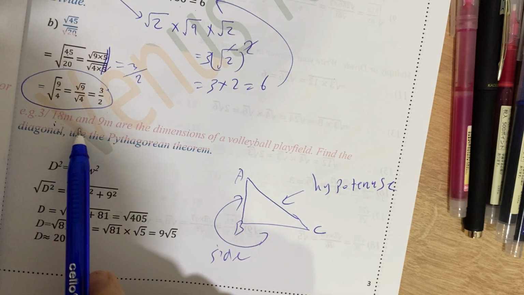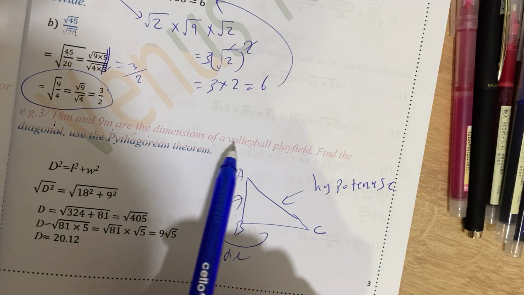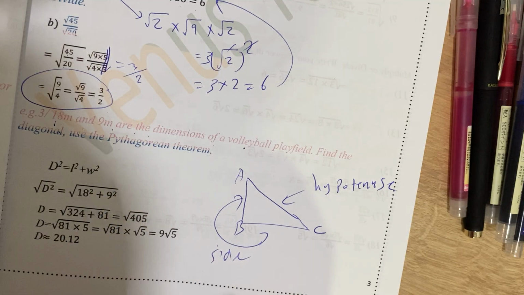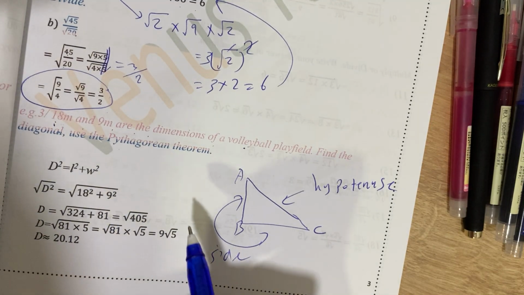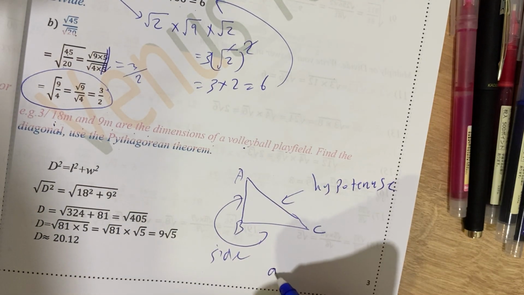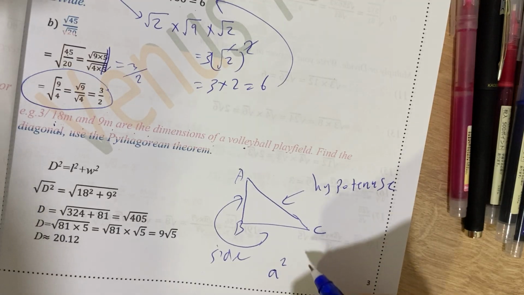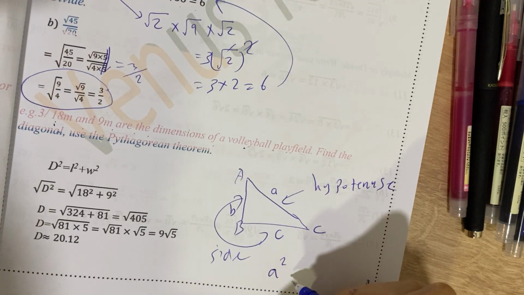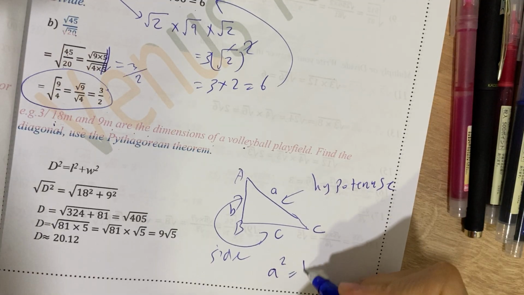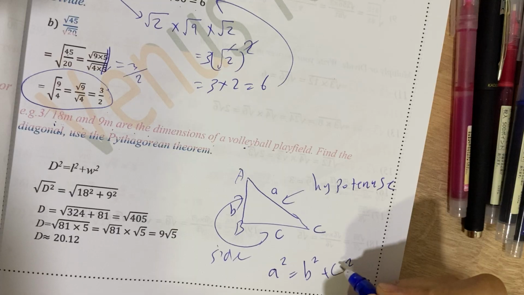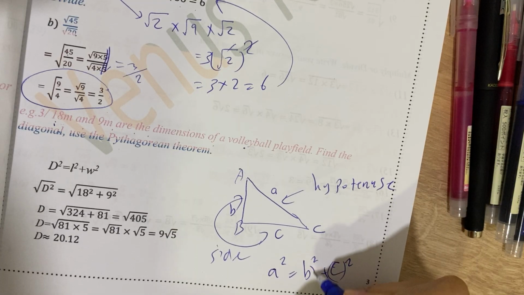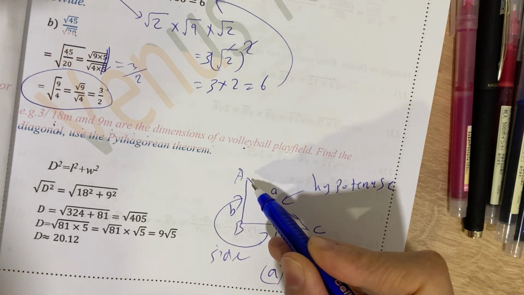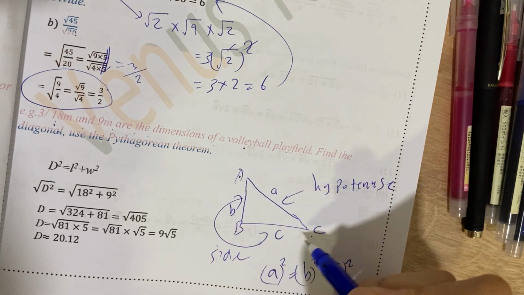And then, for example 3, you must find the length of a side or the diagonal of the triangle, or hypotenuse. 18 meters and 9 meters are the dimensions of a volleyball play field. Find the diagonal using the Pythagorean theorem. Because we know the Pythagorean theorem says, if that one is a, b, c, then a square is equal to b square plus c square. Or you can say AC square for the hypotenuse equals AB square plus BC square.